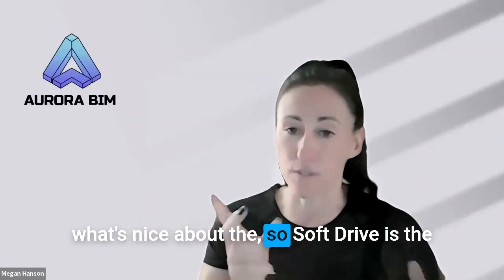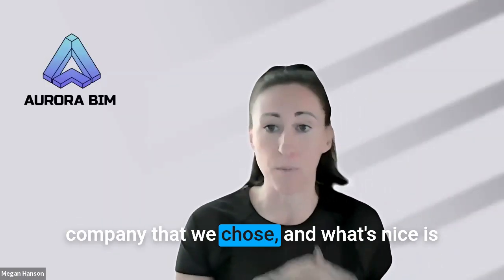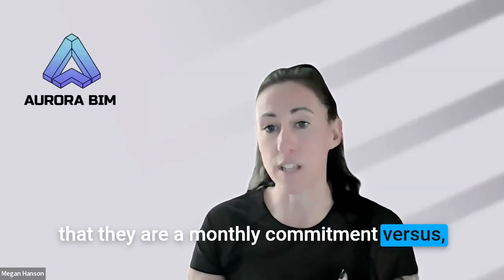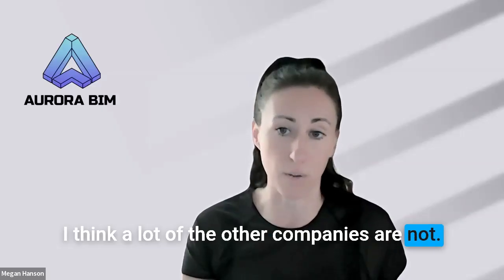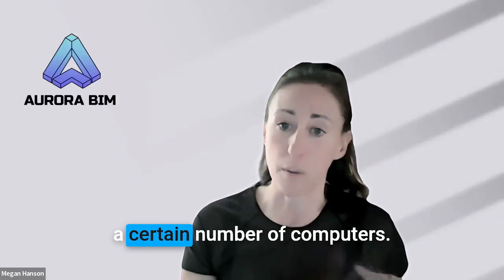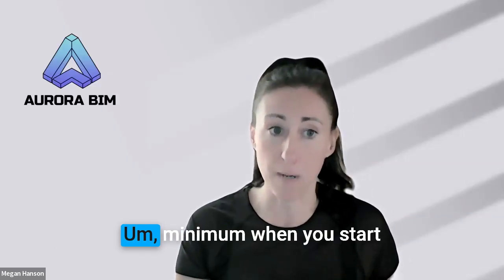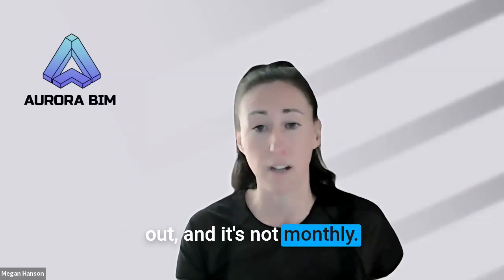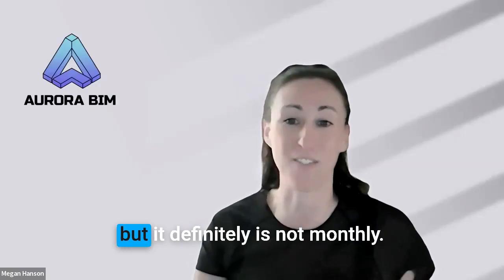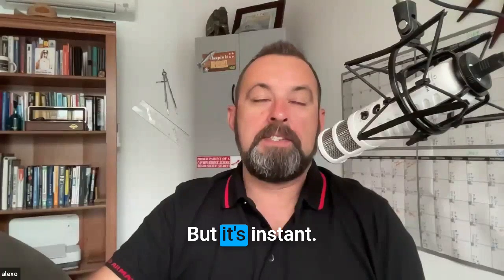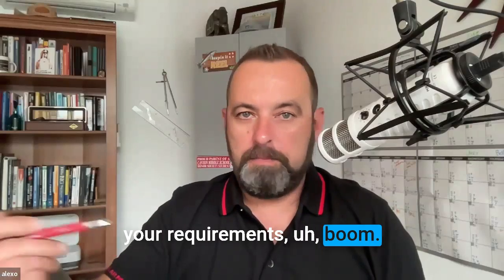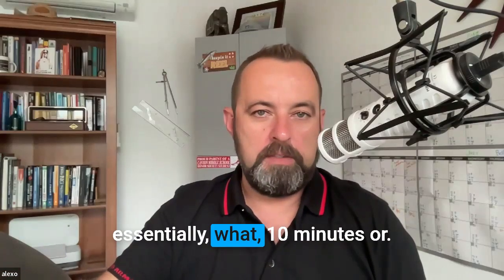What's nice is that SoftDrive is the company that we chose. And they are a monthly commitment versus I think a lot of the other companies are not. They require you to commit to a certain number of computers minimum when you start out, and it's not monthly. I don't remember, but it definitely is not monthly. But it's instant. So once you set up your requirements, boom, you have a computer essentially in 10 minutes or whatever.